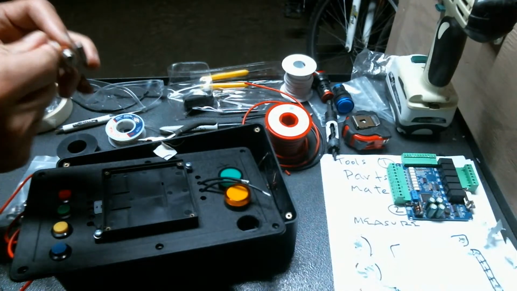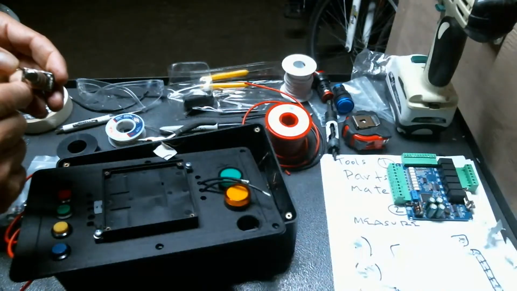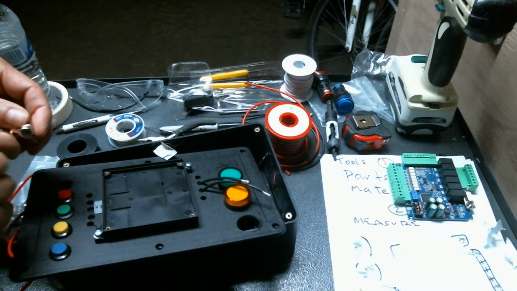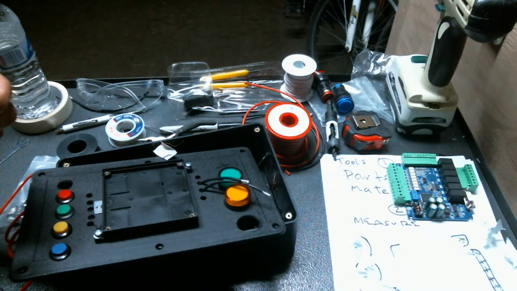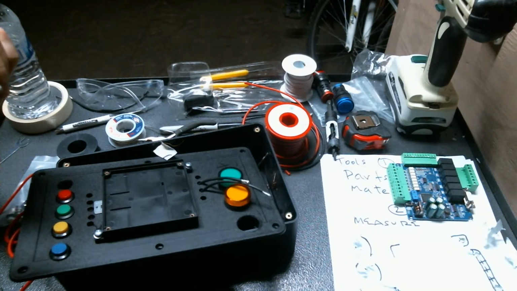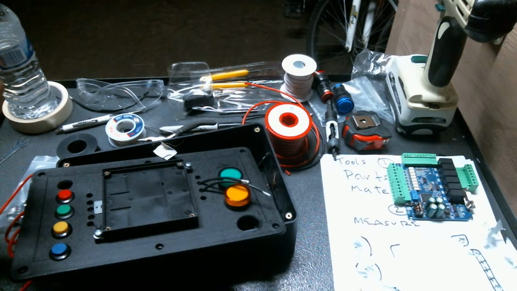Okay, this is okay. So I'm going to create a little washer in here. I should be careful. I don't have washers handy here. So I'm going to make a washer out of a piece of solid cable, because I don't have a washer handy.